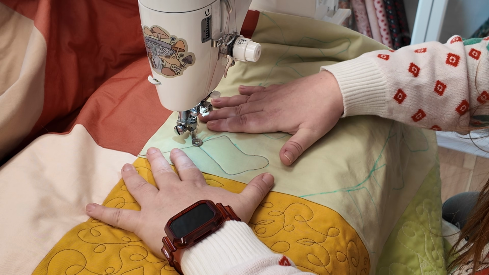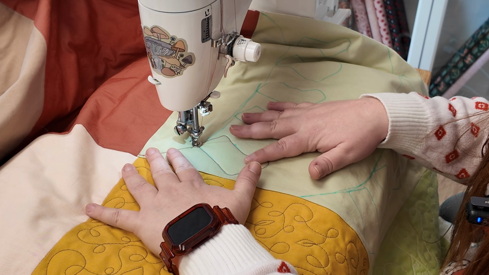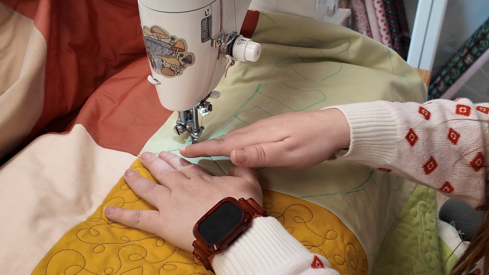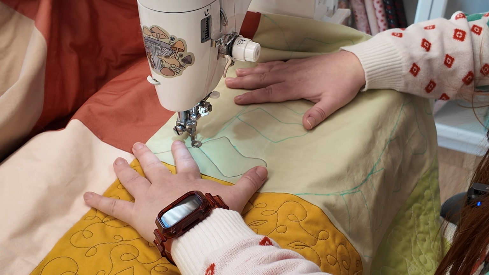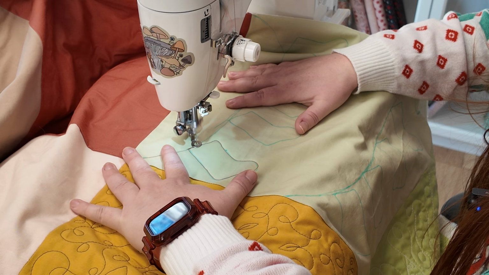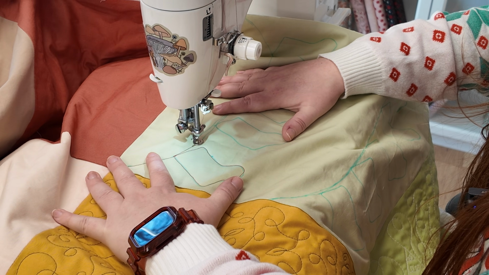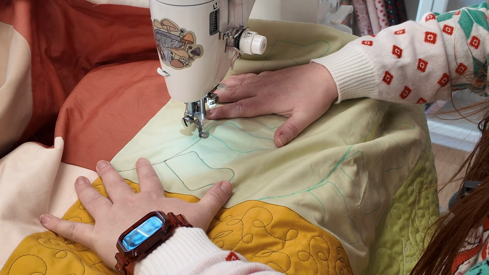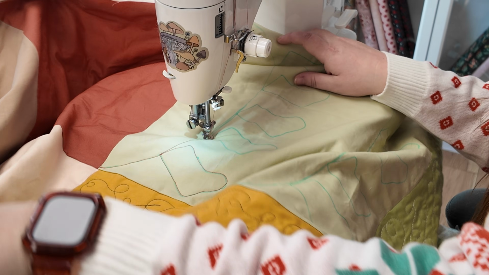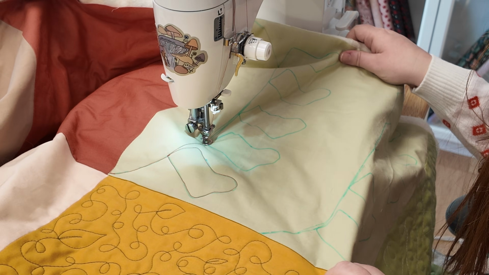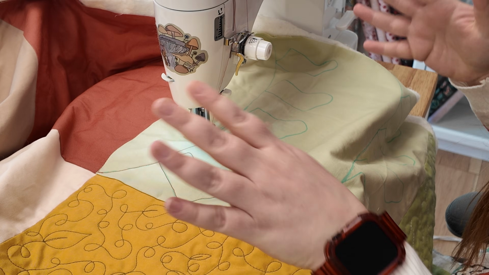And then I stop where I started, okay? And now I can continue stitching the line between the stockings. So here we go. All right, stop at the top of the stocking again. And that's how we're gonna do this whole thing, you guys. See how easy it is?